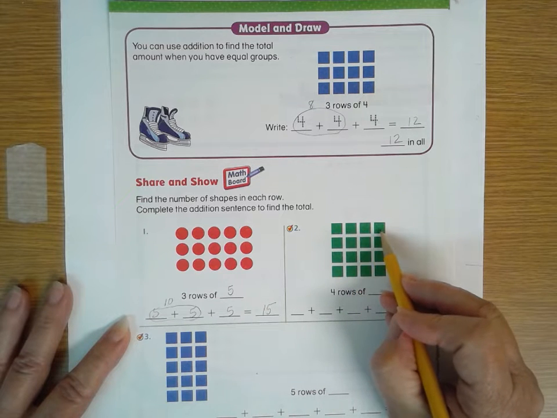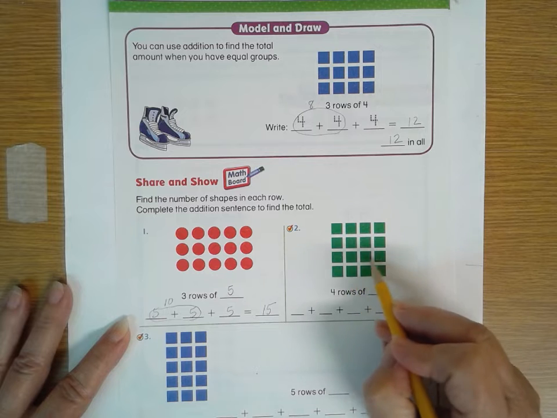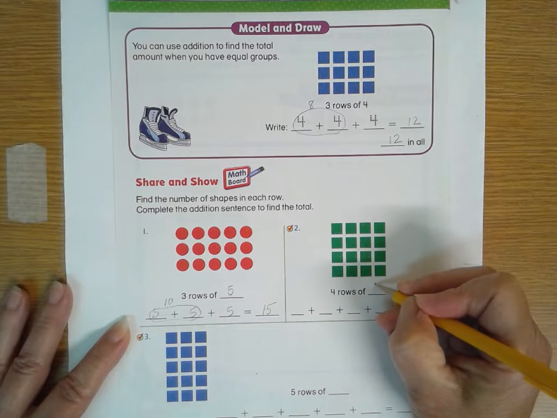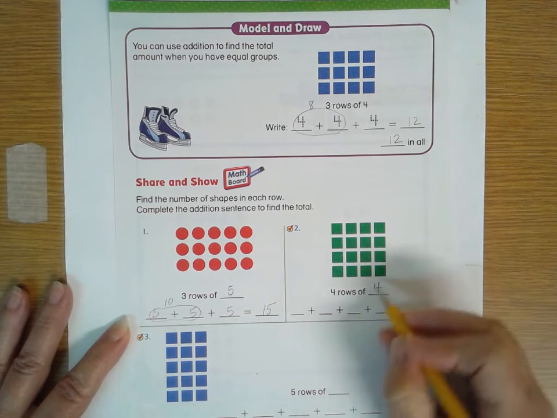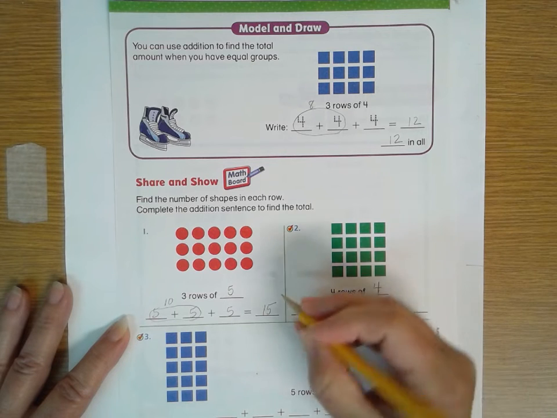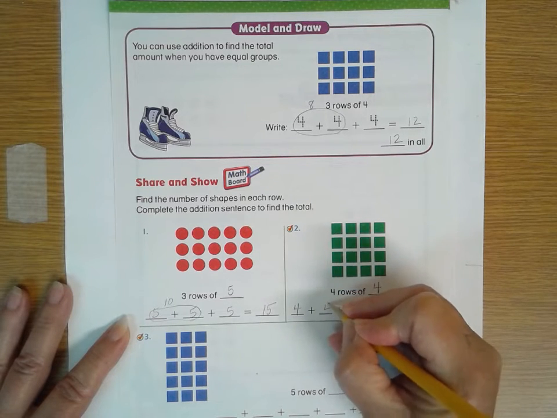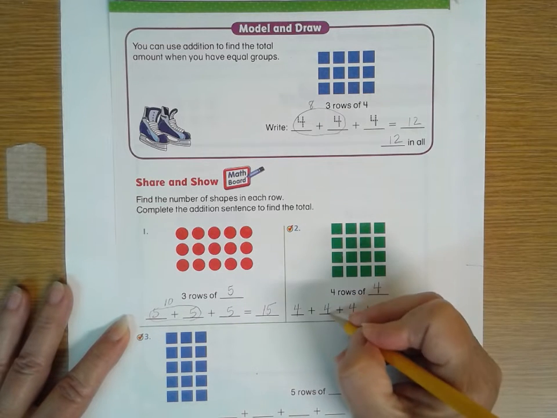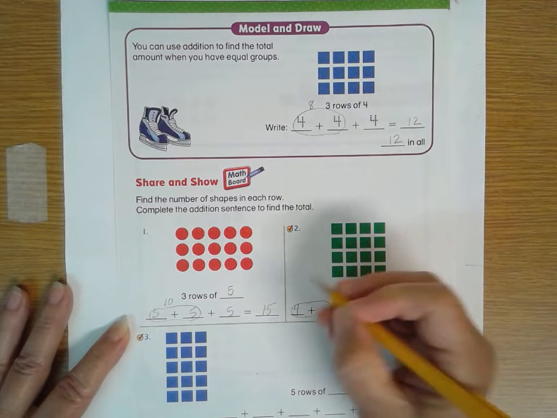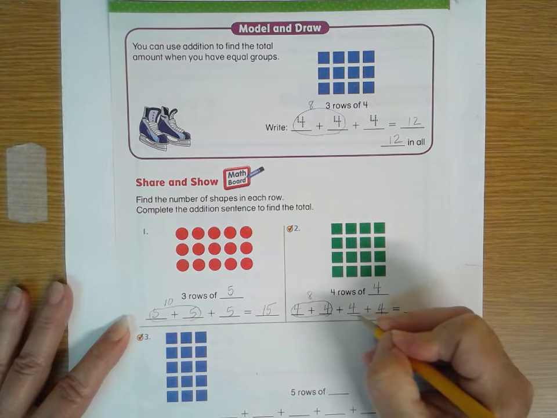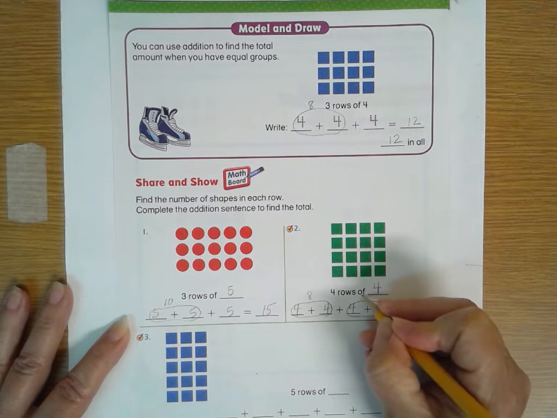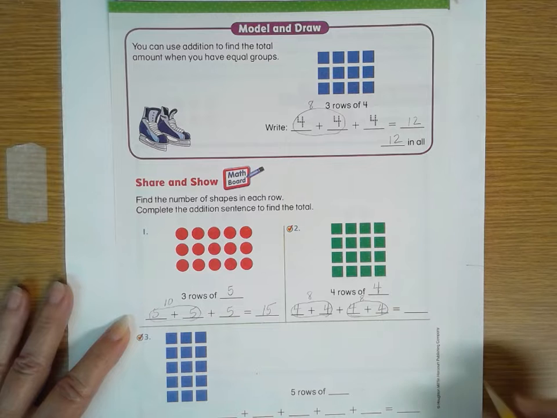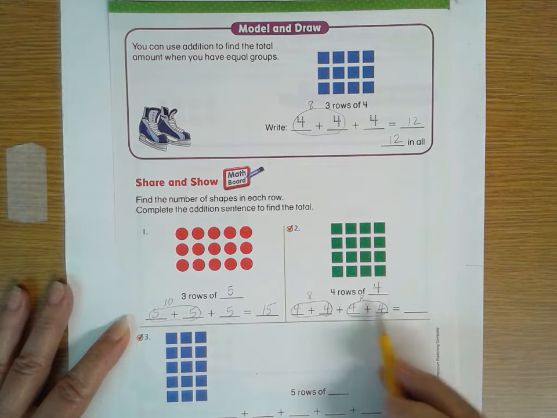Number 2, we have 4 rows going across of, how many are in each row? There's 4 there, 4 there, 4 there, 4 there. So we have 4 rows of 4. So we need to use the number 4 4 times. So then we add 4 plus 4 is 8. 4 plus 4 is 8. And 8 plus 8 is 16.